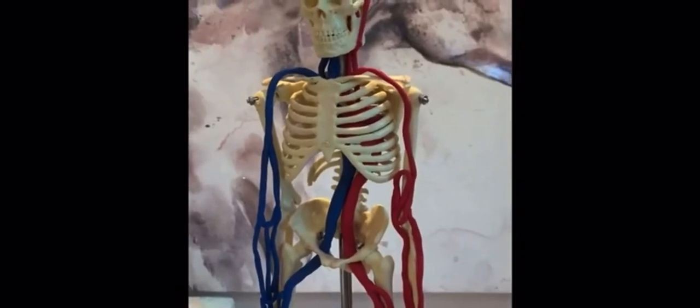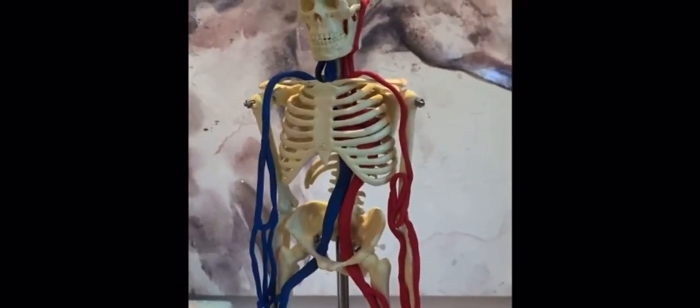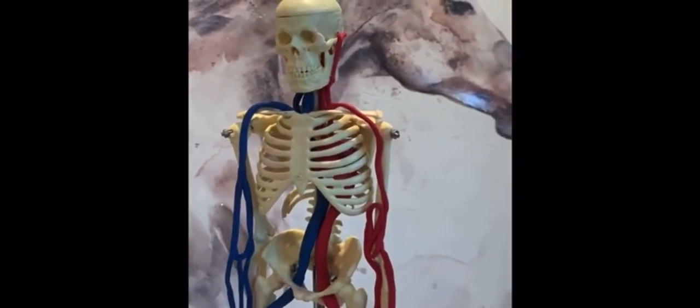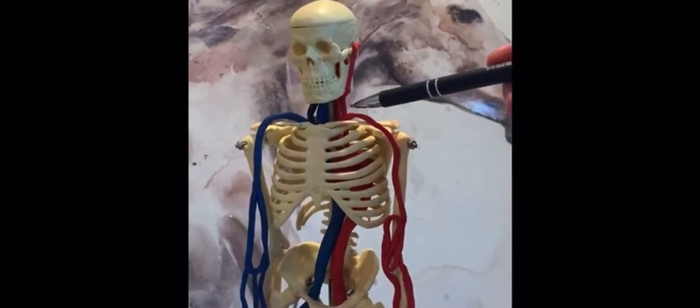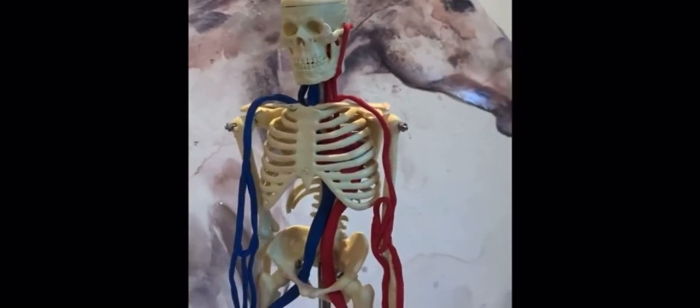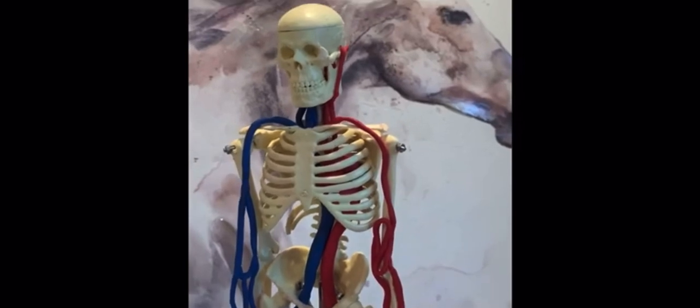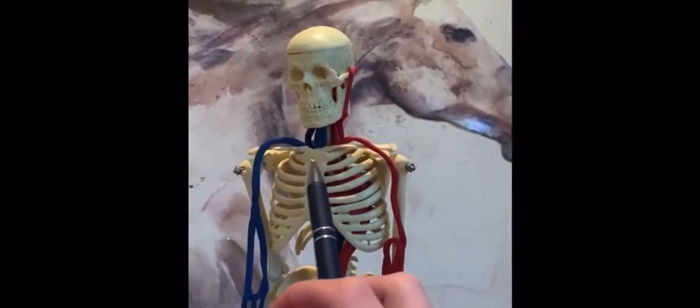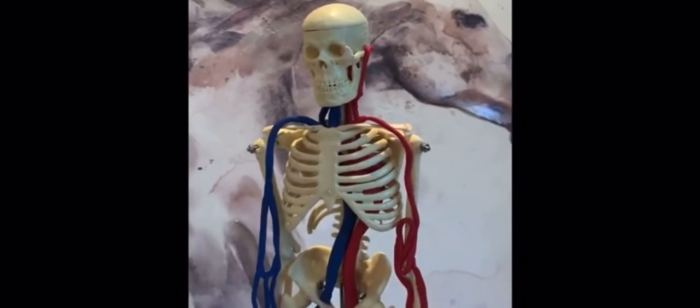Circulation to and from the head. Blood flow begins in the left ventricle of the heart to the aorta and directly to the left common carotid artery. Or through the brachiocephalic artery to the right common carotid artery, which would be on the opposite side.